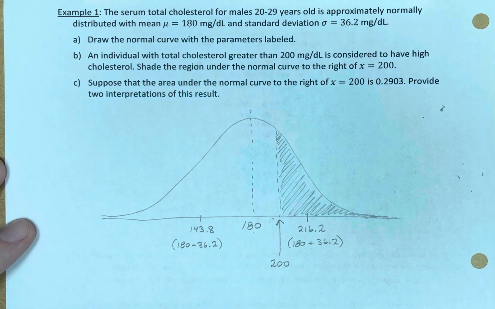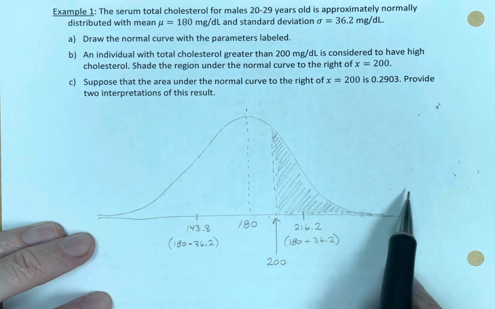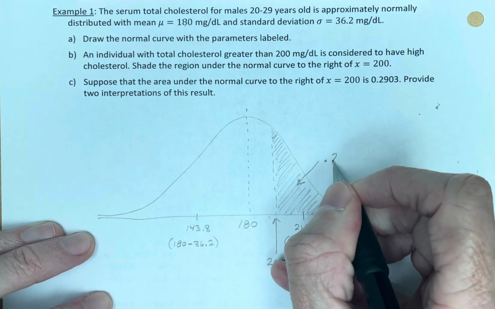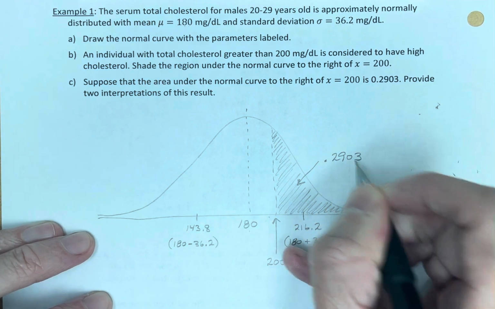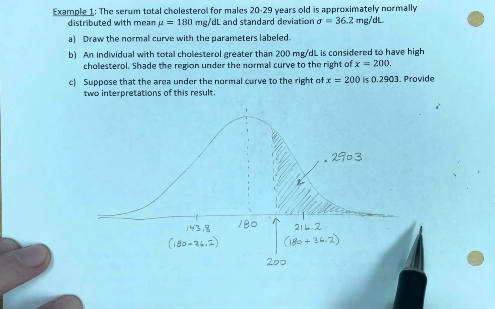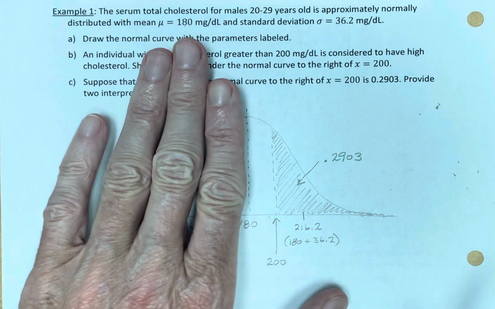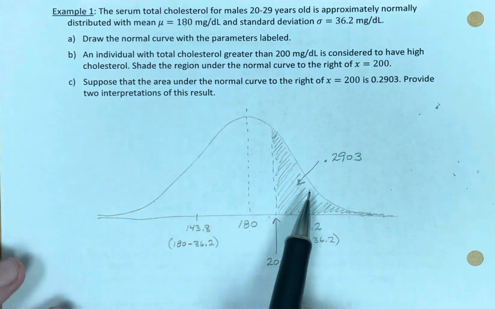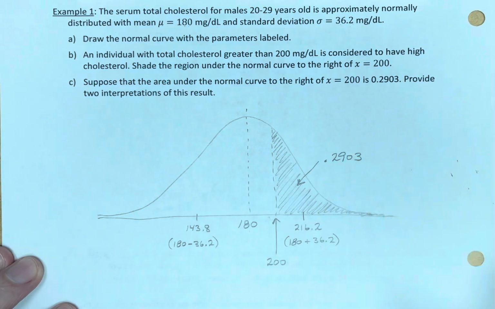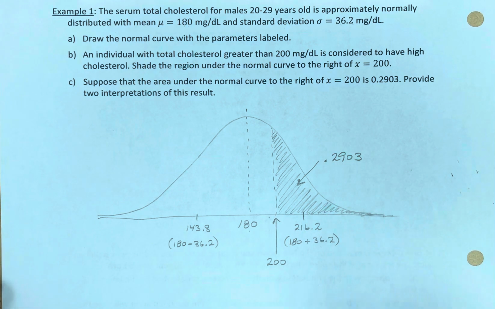Okay? All right. Now, part C. Suppose the area under the normal curve to the right of 200, so suppose this area, is 0.2903. Let's remind ourselves, the total area under the curve is 1. So this part is going to be less than 1. Well, that's a half. And what we're being told is this area is 0.2903. Provide two interpretations of this result.